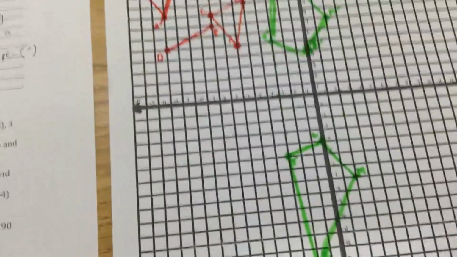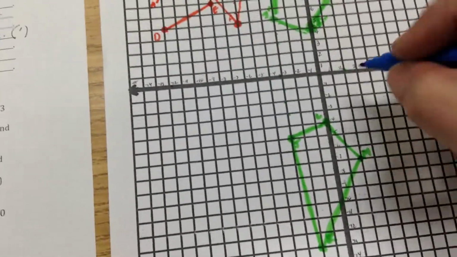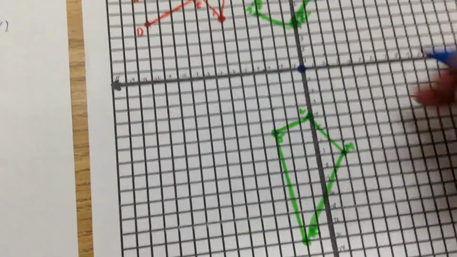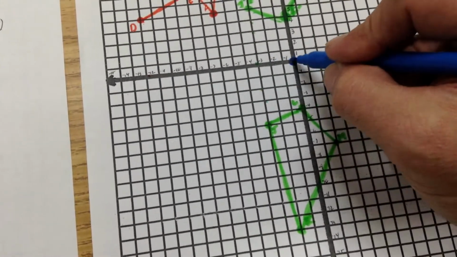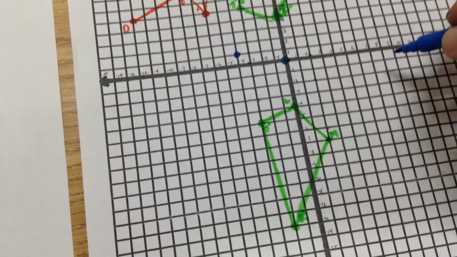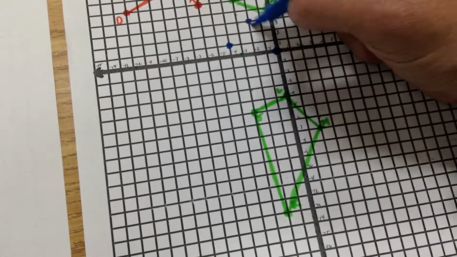So the next one we're doing is a rotation. It says rotate the triangle formed by the points 0, 0. So there's 1 point. Negative 4, 1. So negative 4, 1 is right here. And the last point for that one is negative 2, 3. So my triangle looks like this.